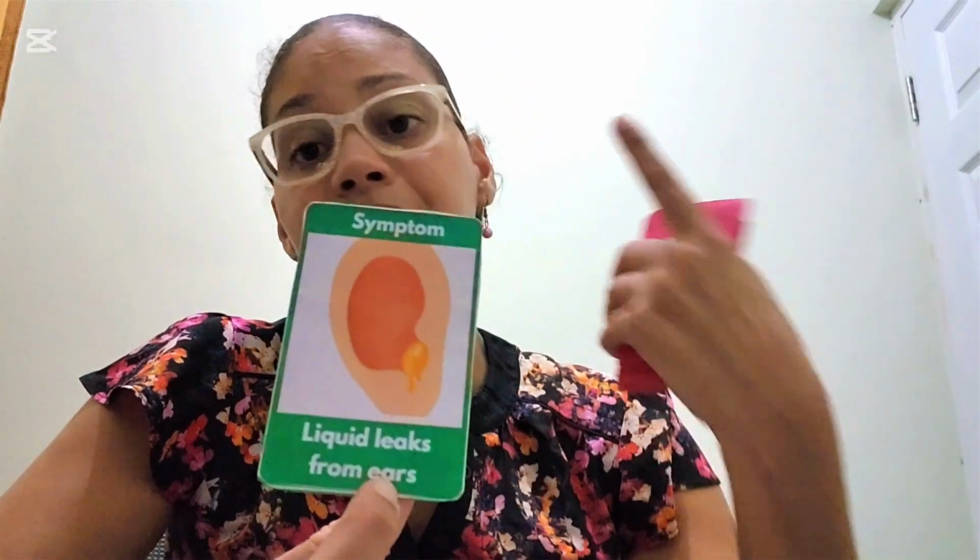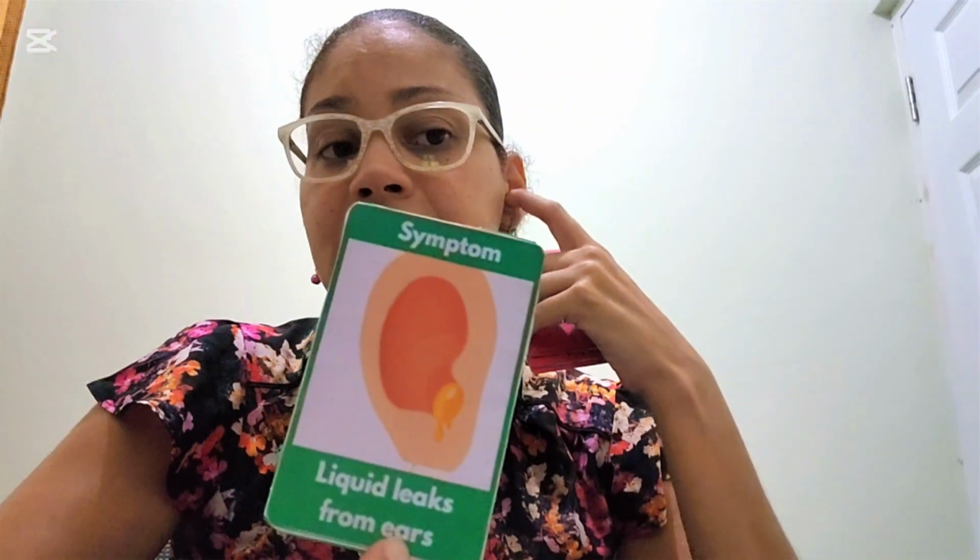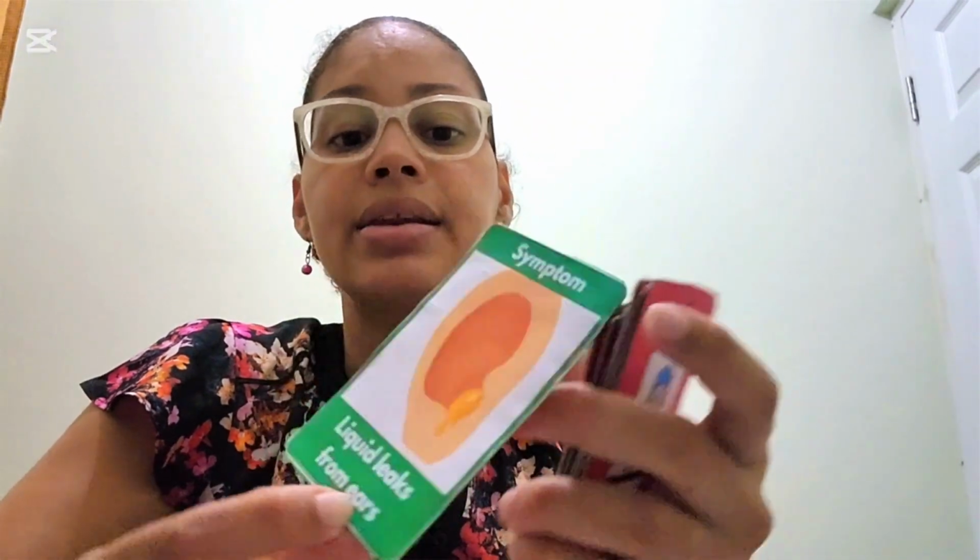Lastly, we have ear infection. When germs get into the ear and cause it to hurt. So we have the symptom, the liquid or the infection may leak out of the ear. So we can explain to the child that we may see some yellow fluid there at the exit of the ear.